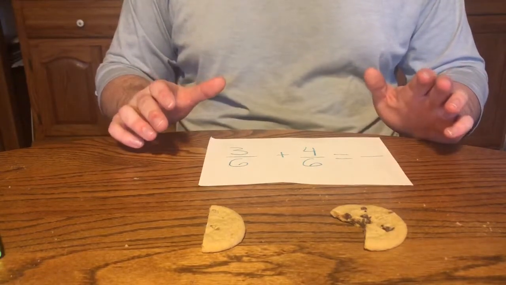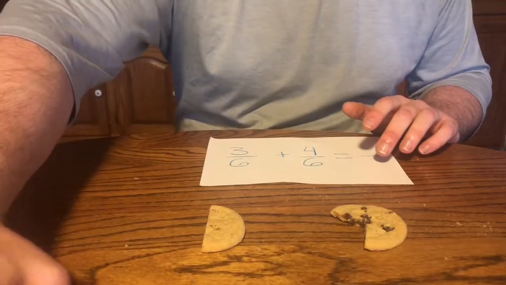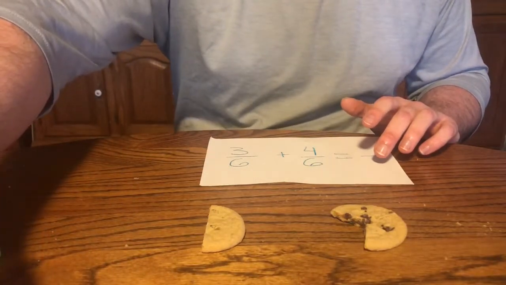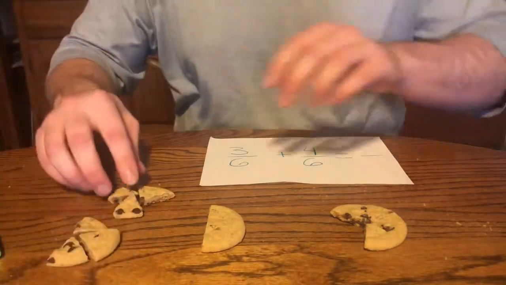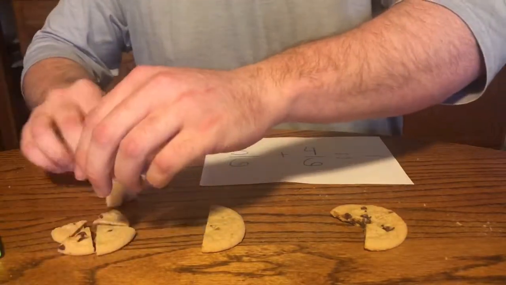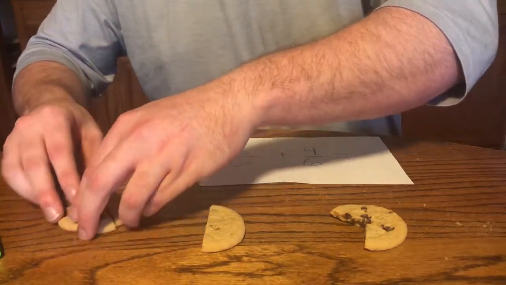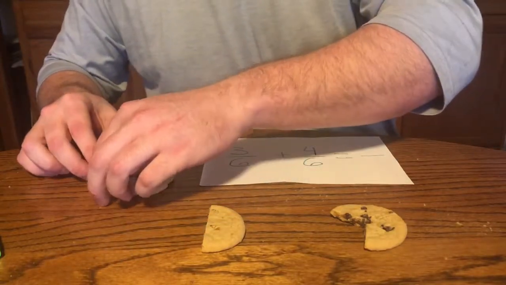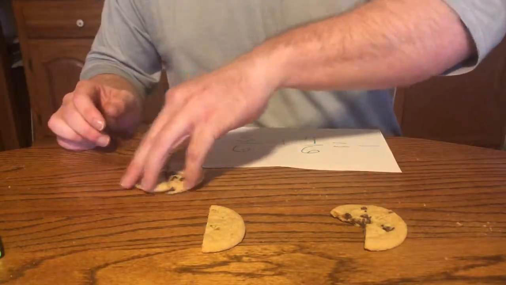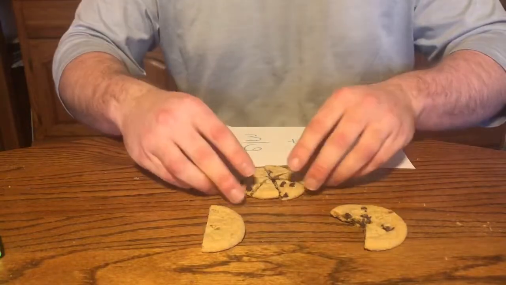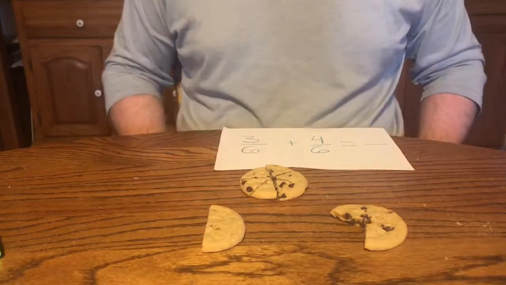Now, maybe that didn't make sense to you, but let's try to illustrate it with more cookies, because who doesn't want more cookies? So I cut this cookie into sixths. I didn't do a very good job, so they aren't quite even, but just imagine that they are. So there's my whole cookie cut into 6 equal parts.